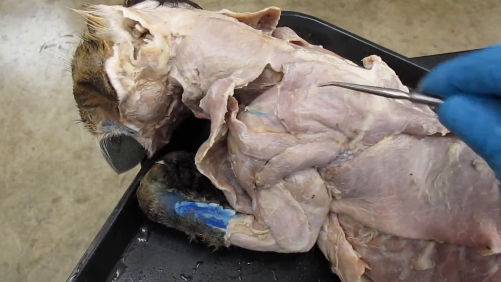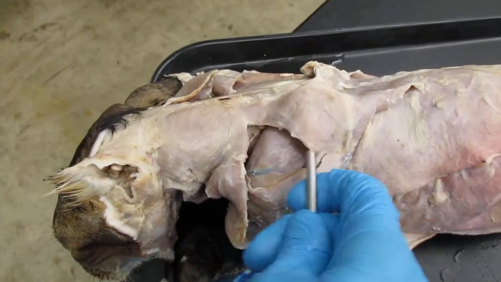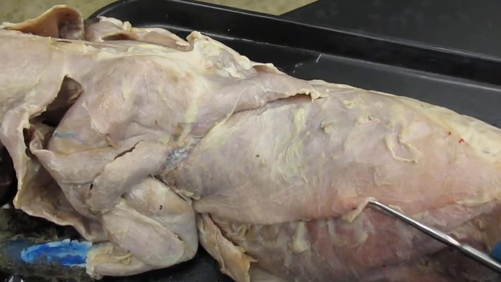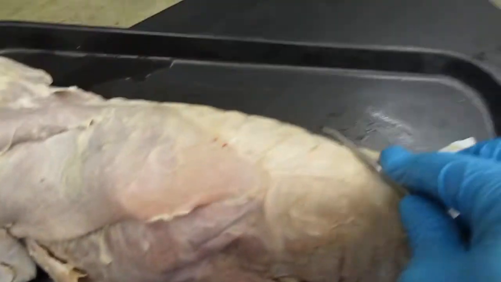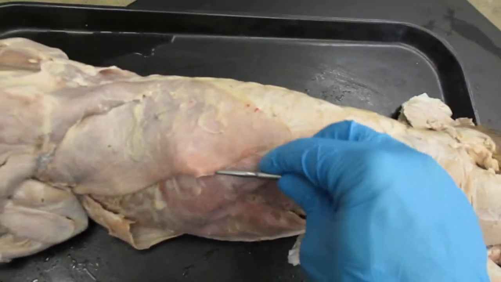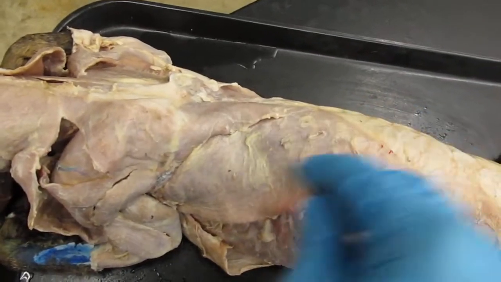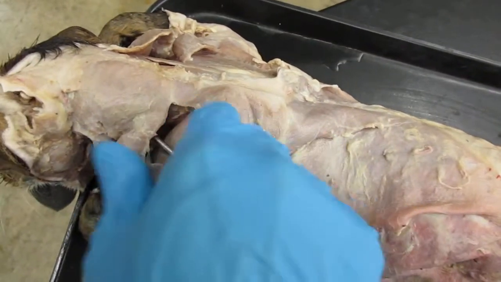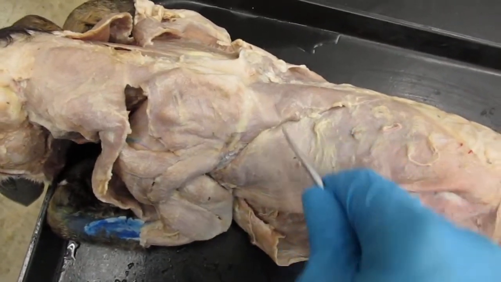Clavotrapezius, acromotrapezius right here, and spinal trapezius right here. This big muscle right here is your latissimus dorsi. This is latissimus dorsi, and this structure right here is your lumbodorsal fascia. Latissimus dorsi, spinal trapezius right here, and then your acromial trapezius, and then the clavotrapezius. So clavotrapezius, acromial trapezius, and spinal trapezius.